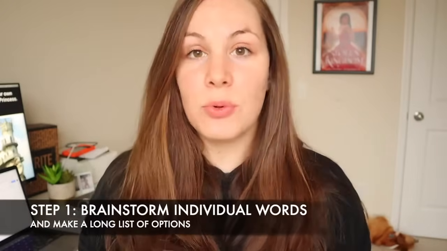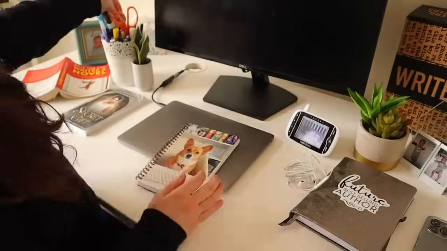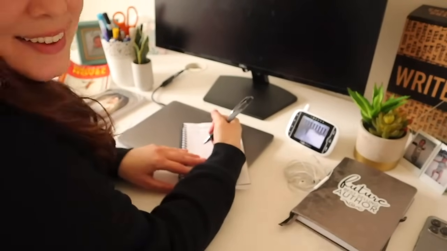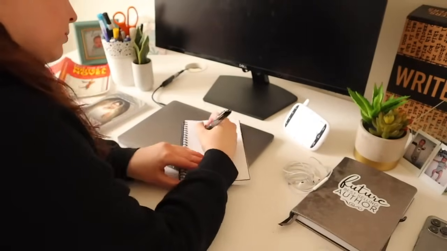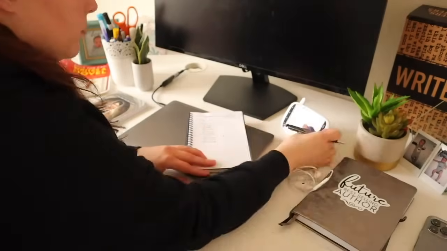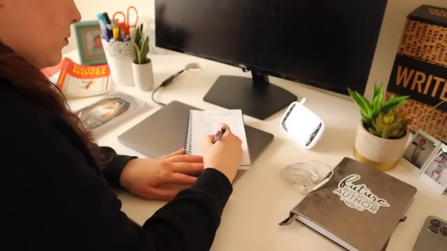The first step is to brainstorm all the possible words by themselves that could potentially be included in your book title. It might seem really basic, but this step is actually huge. So brainstorm as many words as you possibly can. If they go together, awesome, but they don't have to at this point. The goal is to get a list of all the words that could potentially work for your book title that sound intriguing, that make you think of the story.